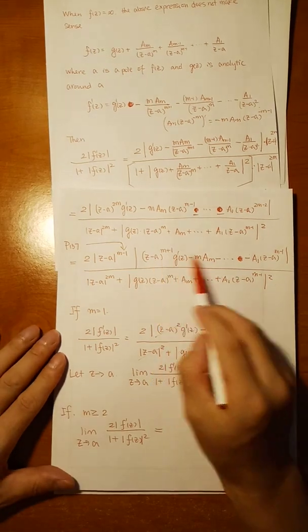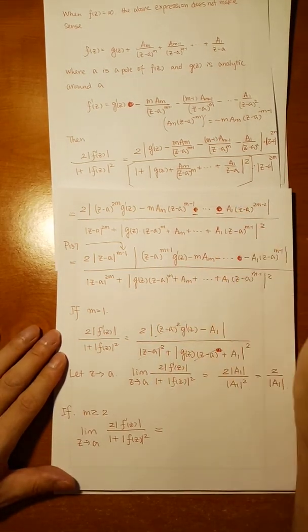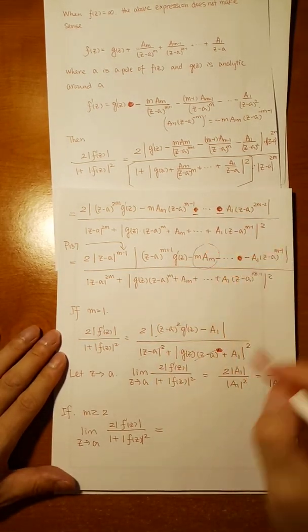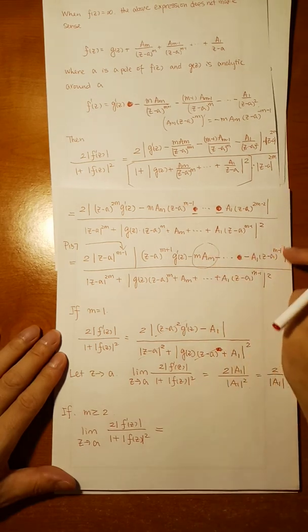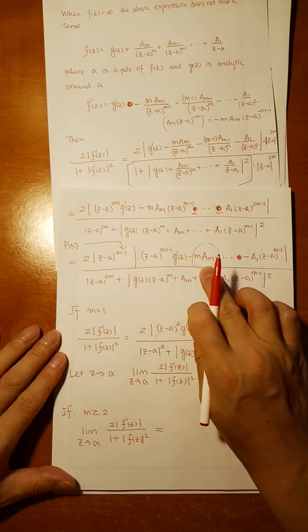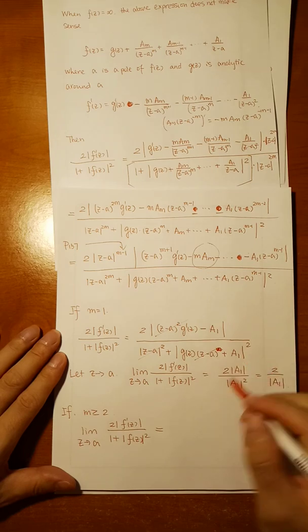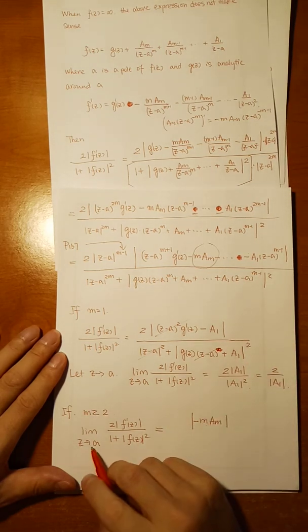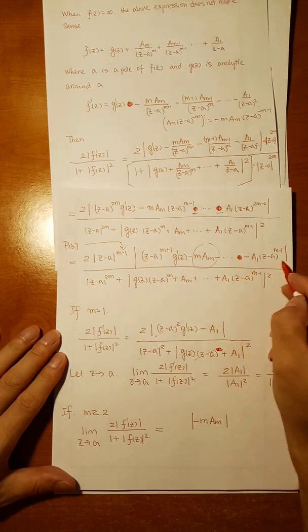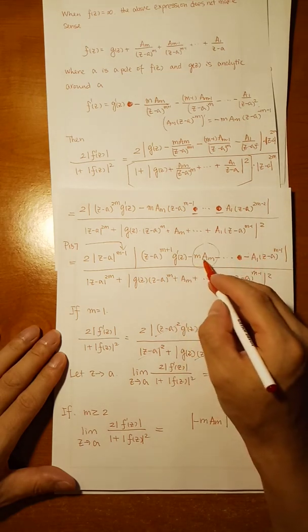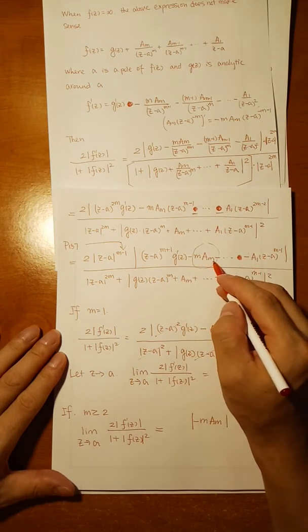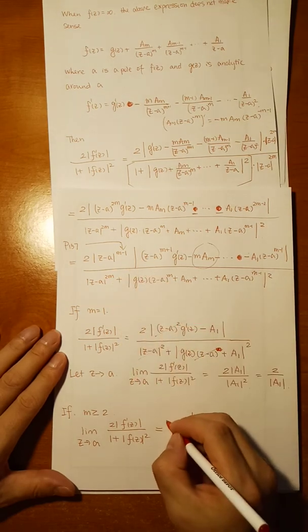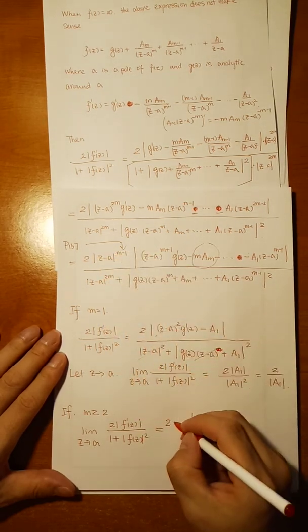Inside, the absolute value is going to be equal to this. So inside the absolute value is negative m a_m. So negative m a_m absolute value. Because as z approaches a, this term disappears. All other terms disappear. Only m a_m survives. And outside, as z approaches a, it's 2 times 0.